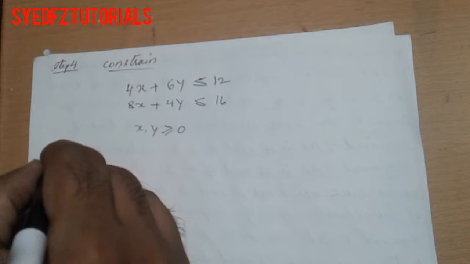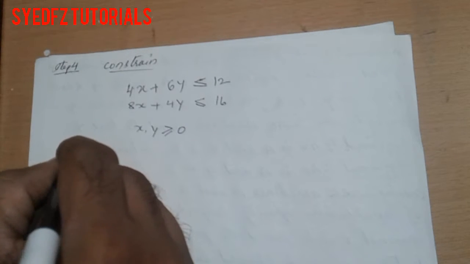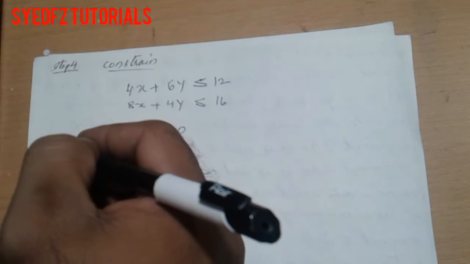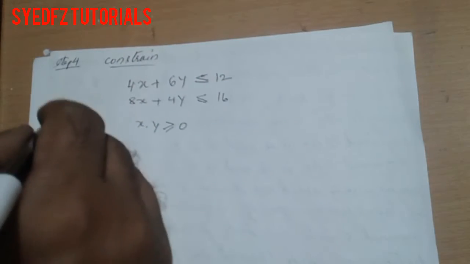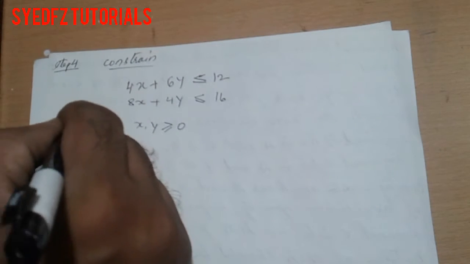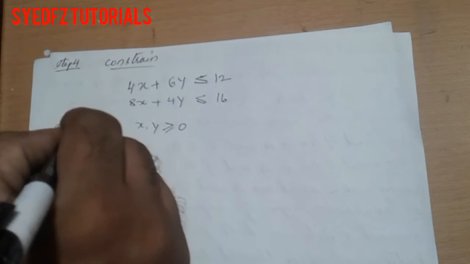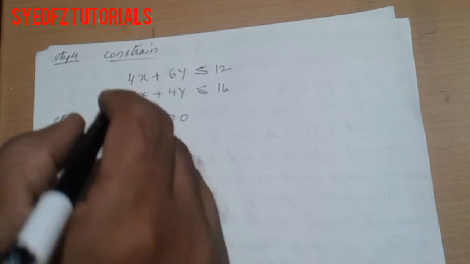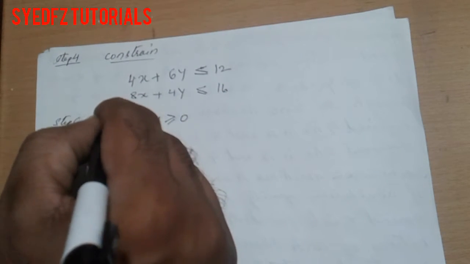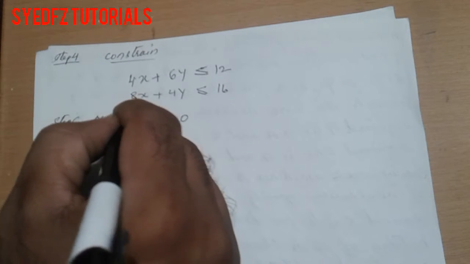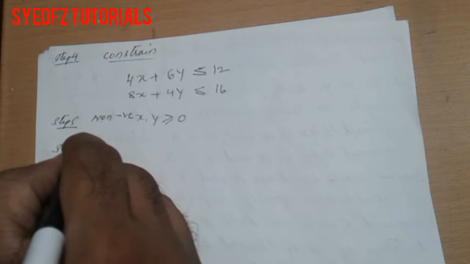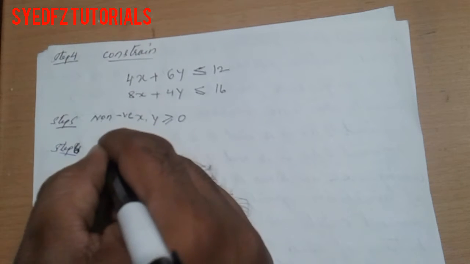Now formulation of step 4. We can also say this one non-negative function, step 5. We can create this one as a step 5 non-negative function of x1 and x2, non-negative function. We can make it step 6, formulation of LPP.